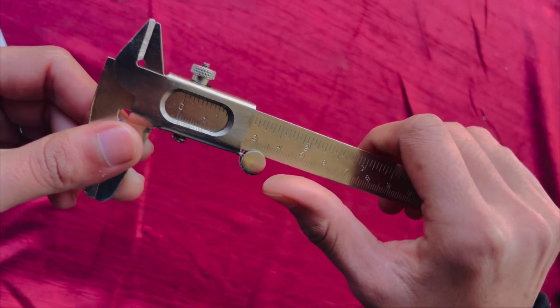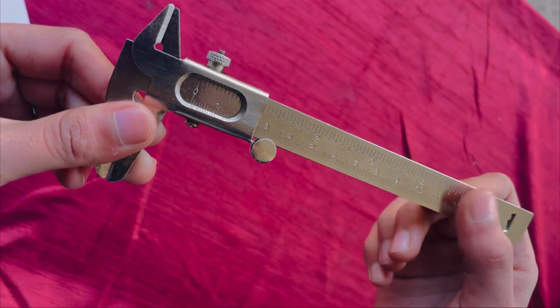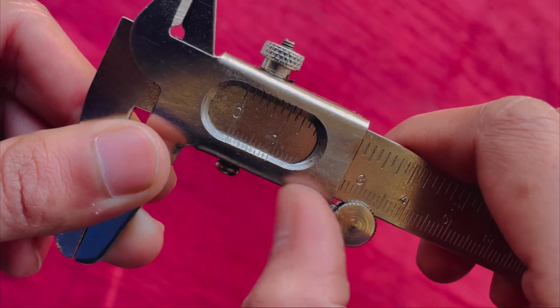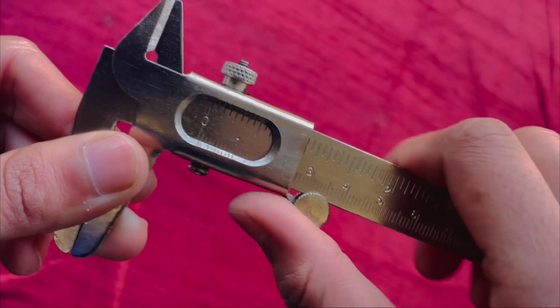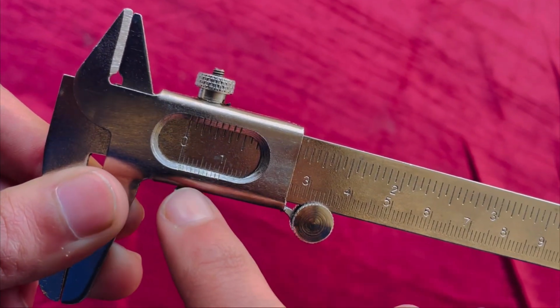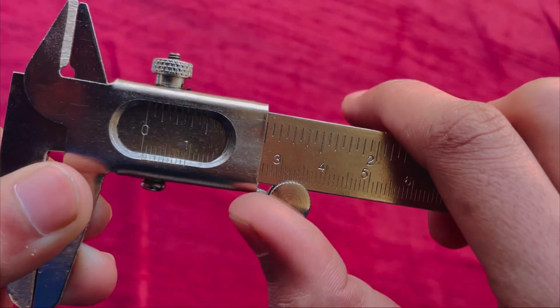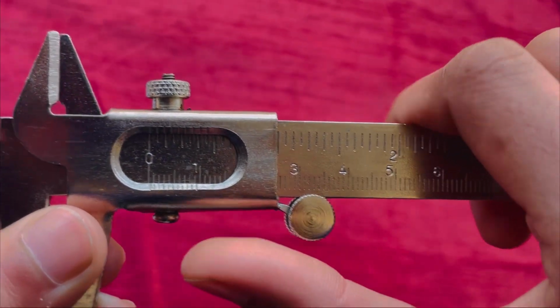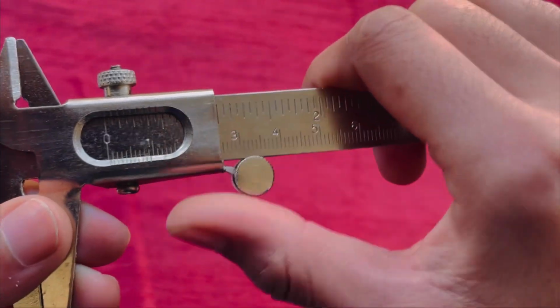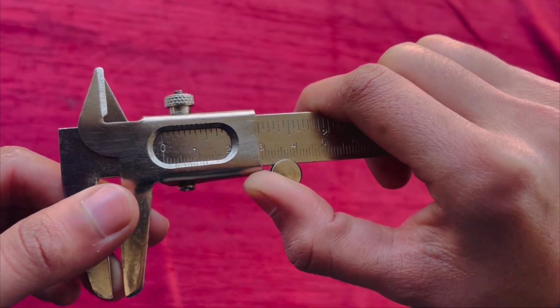Now we have to find the least count of this Vernier caliper. We know that our main scale division is 1 whereas our Vernier scale divisions are 10. We have to divide one division of our main scale by 10 divisions of our Vernier scale. By dividing this we will get 0.1 millimeter as our least count, and we can convert it into centimeter, then our least count will be 0.01 centimeter.